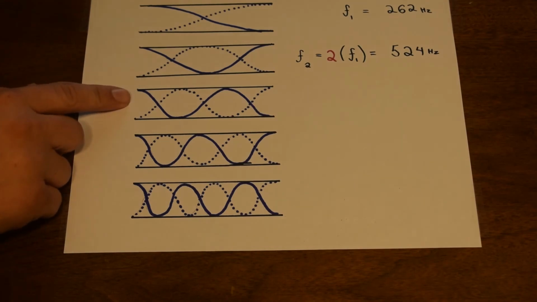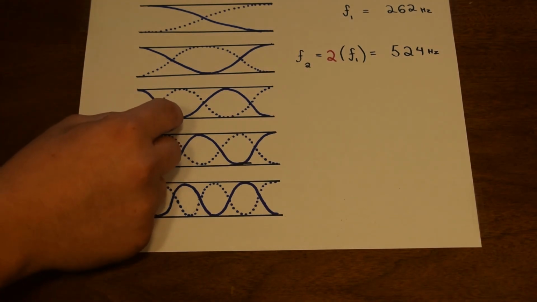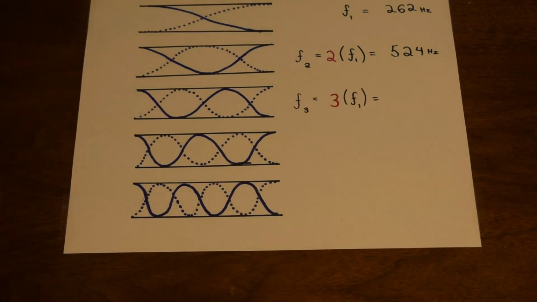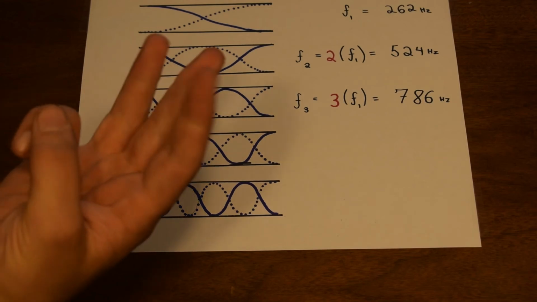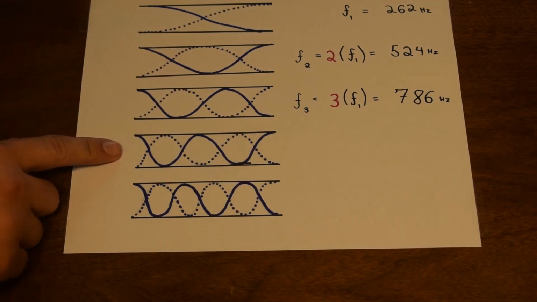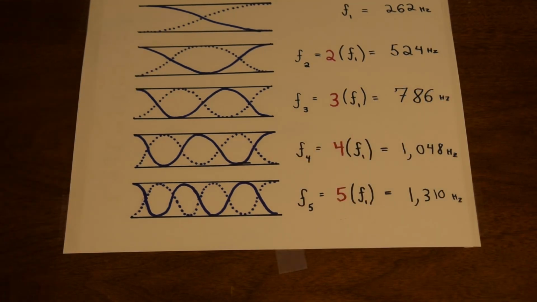Continuing on, we see that the next wave has exactly 1/3 the original wavelength, so 3 times the frequency. Doing the calculation, we find that this gives us a frequency of 786 Hz. This, as it turns out, was the third note that I played. This same pattern also goes for the fourth and the fifth notes that I played.